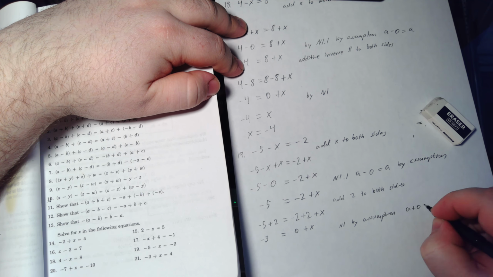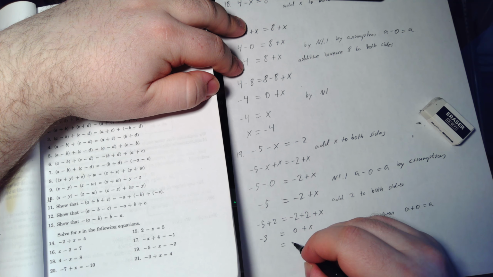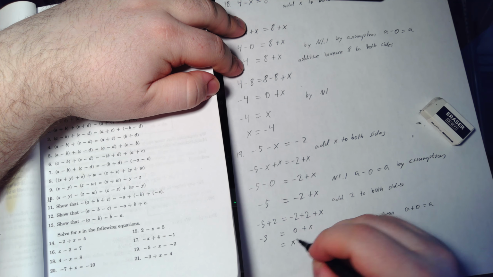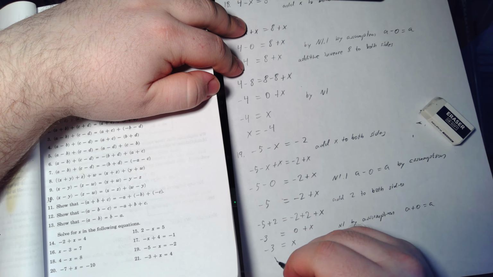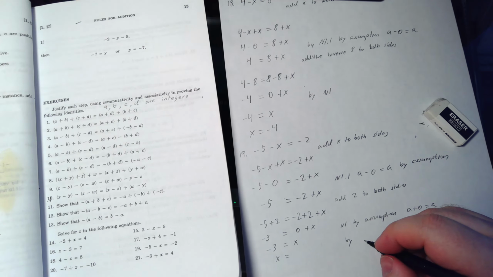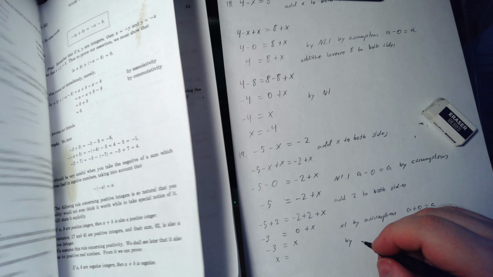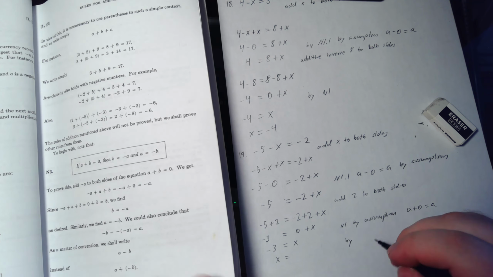Which by n1 by assumption, a plus 0 equals a, we have minus 3 equals x, and swap that around. Is this actually a rule? I don't know if it's a rule by commutativity.